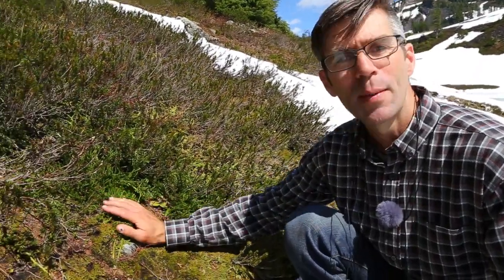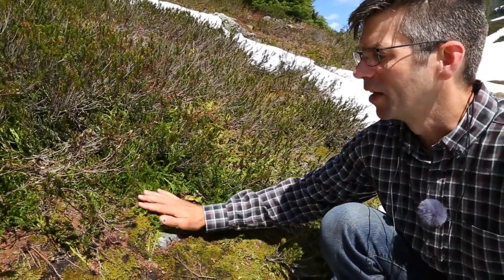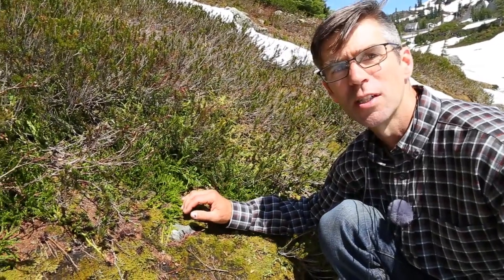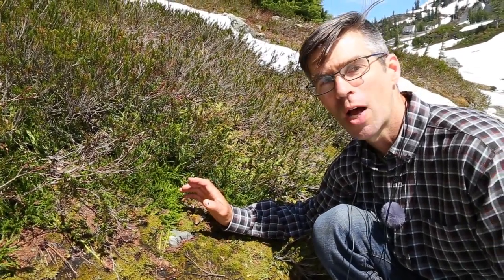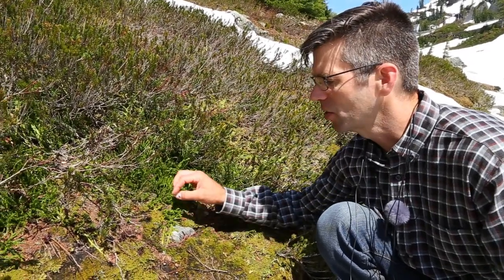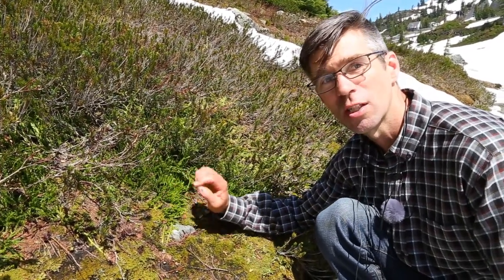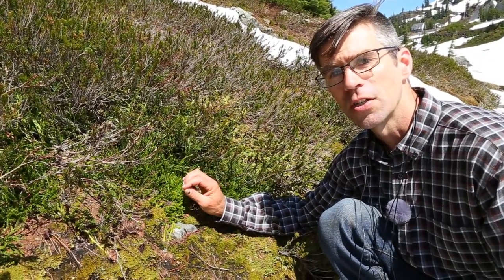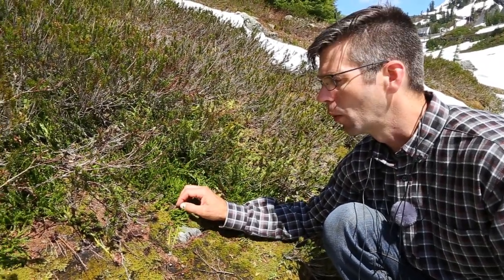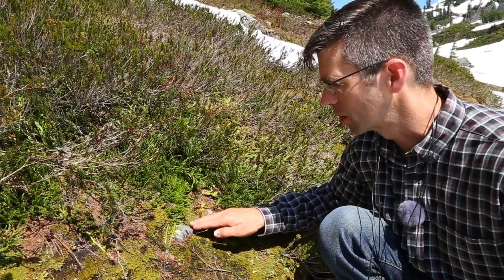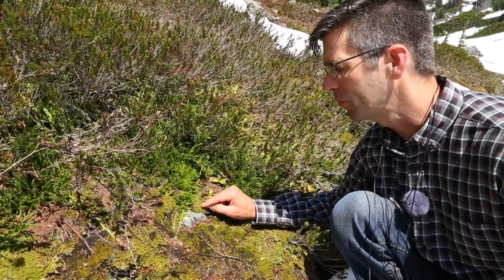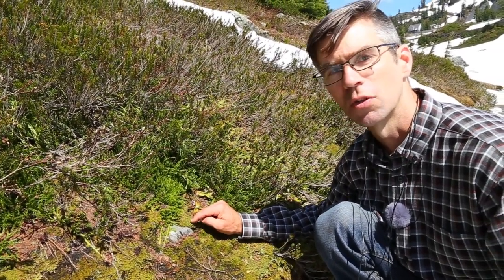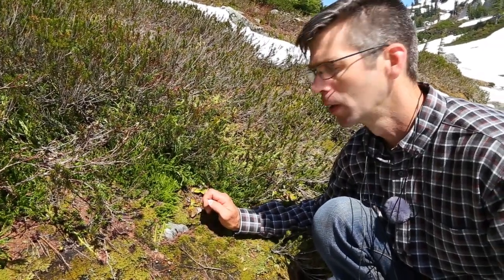This is a type of club moss here, and club mosses are not flowering plants. They reproduce by spores, so in that way they're similar to mosses, but unlike mosses, they actually have vascular tissue, so they can transport nutrients from their roots up a stem to the leaves. Whereas mosses, like this moss beside it here, have to absorb all their water and nutrients directly through the leaf. They don't have any vascular tissue.